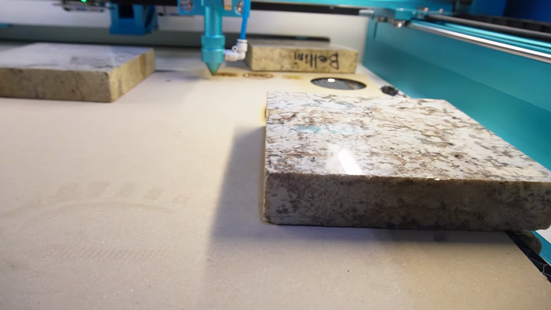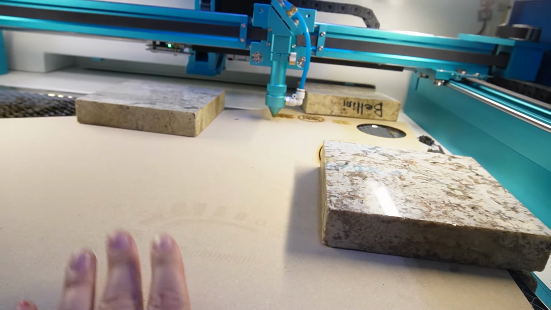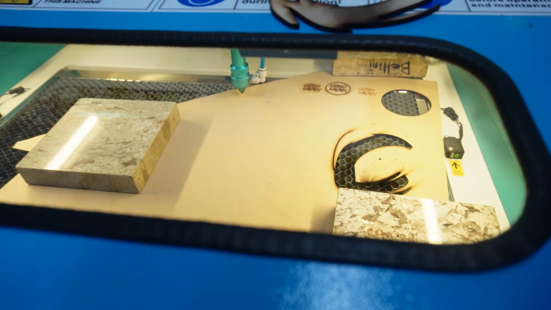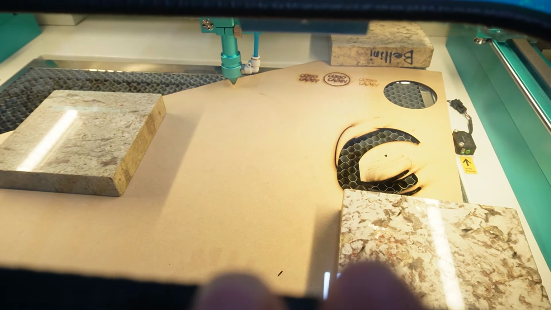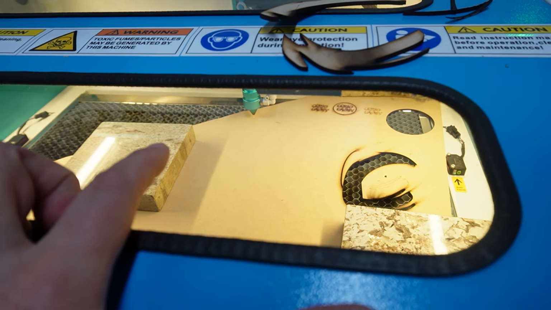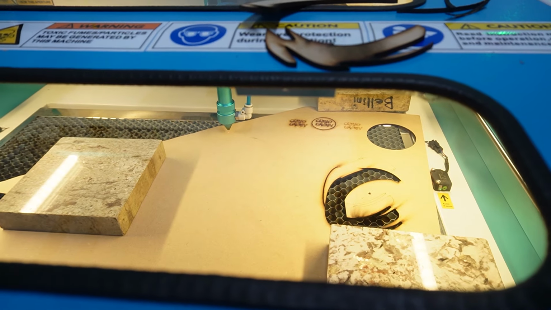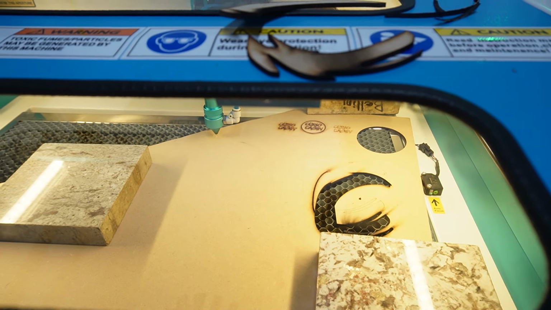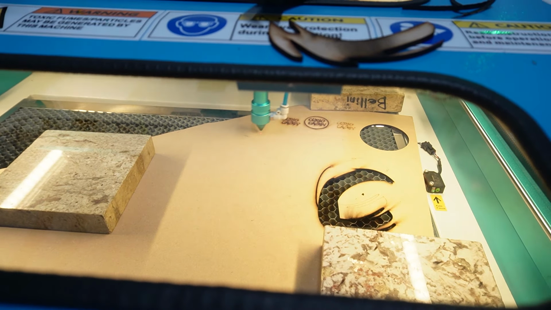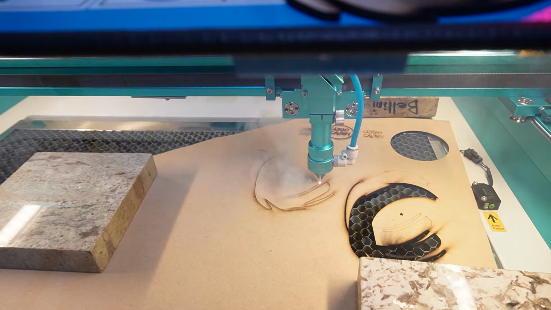My MDF is a little bit bowed, so I'm going to use these blocks here to keep it down. Just make sure that you don't frame it where the blocks are, otherwise it will smash right into them and ruin the laser head. So now I'm going to try framing my project. Now that we've sent the project to the machine, we can press frame. So there's my area it's going to cut. That looks pretty good.